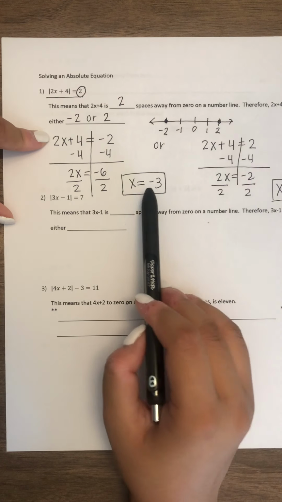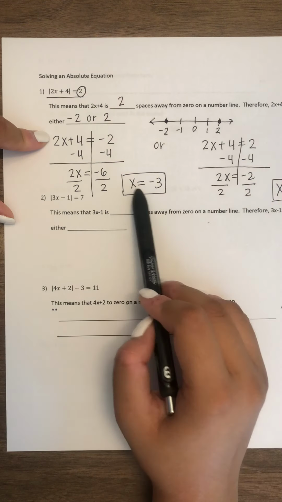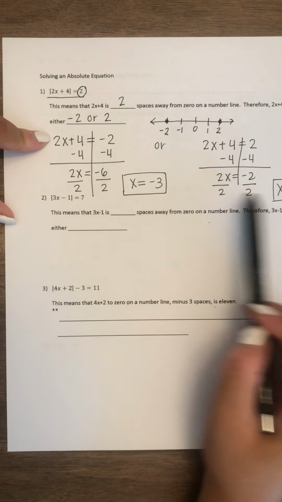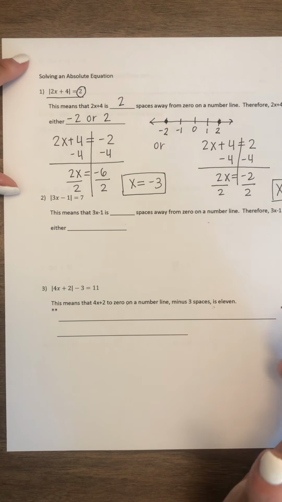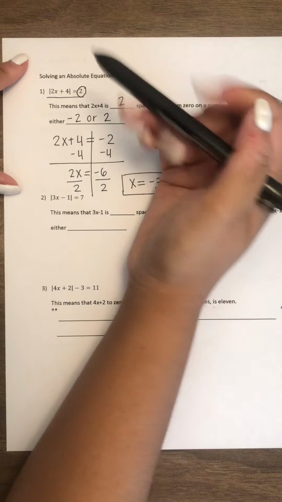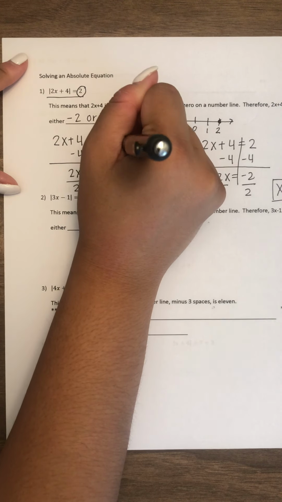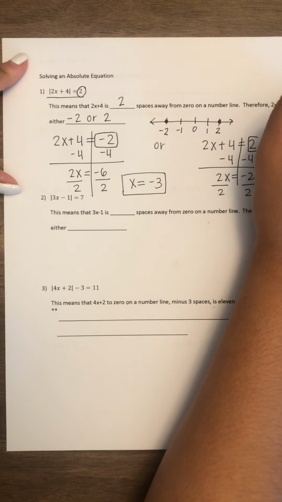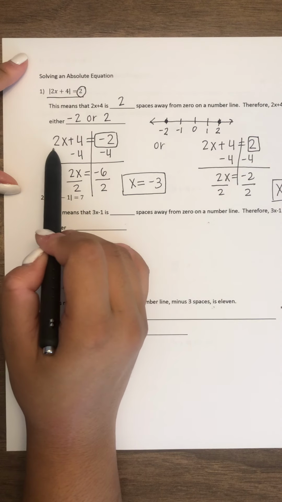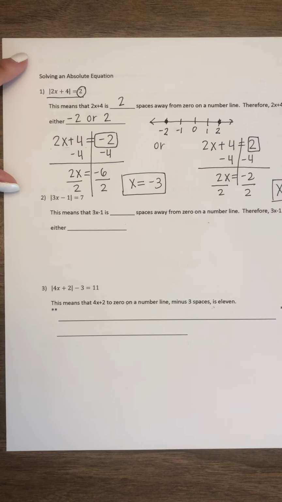It is okay that both of our answers are both negative. We don't need one negative, one positive. The positive and the negative are going to come in right here. Those are our possibilities for the value of 2x plus 4, not necessarily our answers to the equation. Let's look at another example so we can get some more practice.